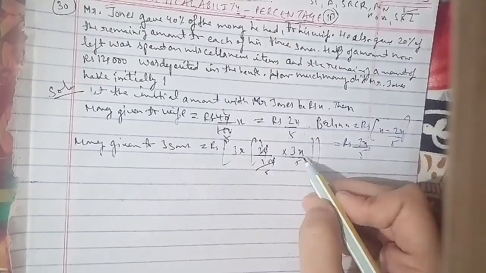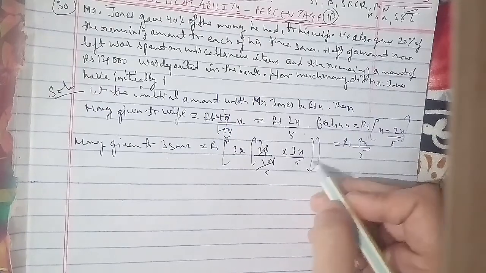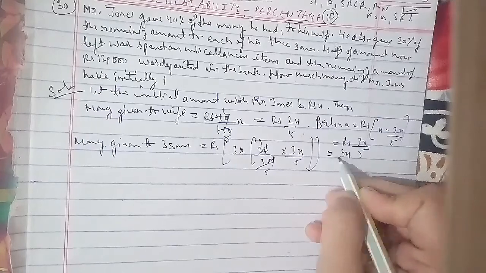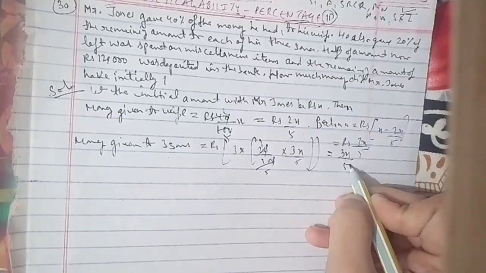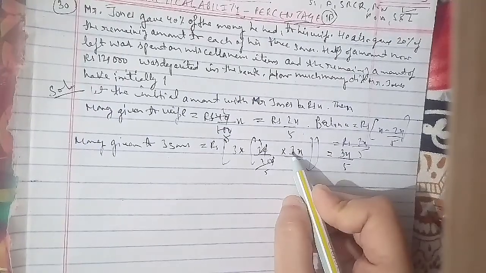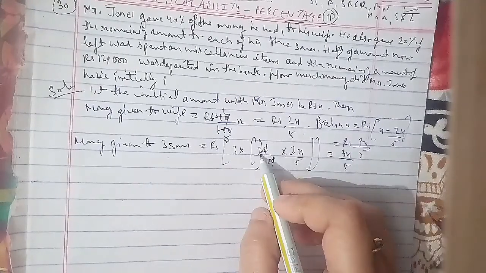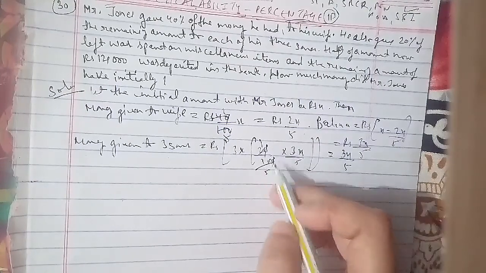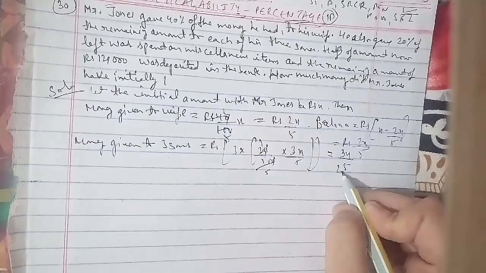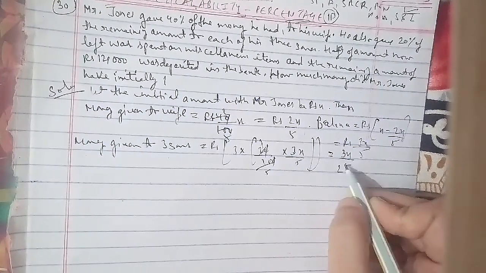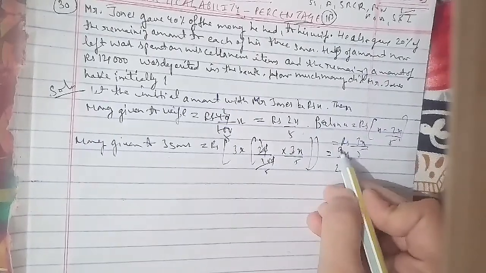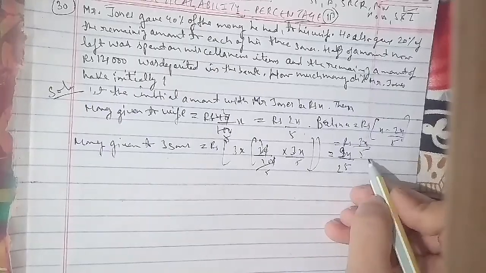So it will be 3 upon 3x upon 5, and so here it will be 2 1s are 2, then we have 3, then it will be 3x upon 25, and multiplied by 3 as well, so 3 3s are 9, 9x upon 25.